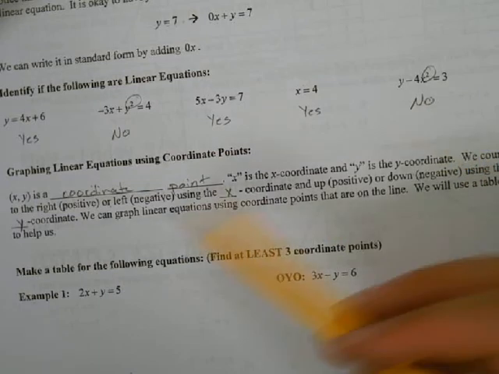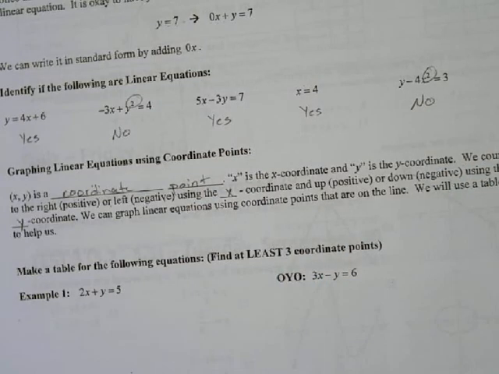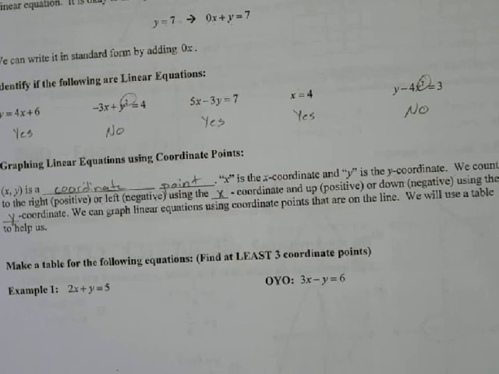Now we can graph linear equations using coordinate points that are on the line, and we're going to use tables to help us do that, which is what we are about to do.